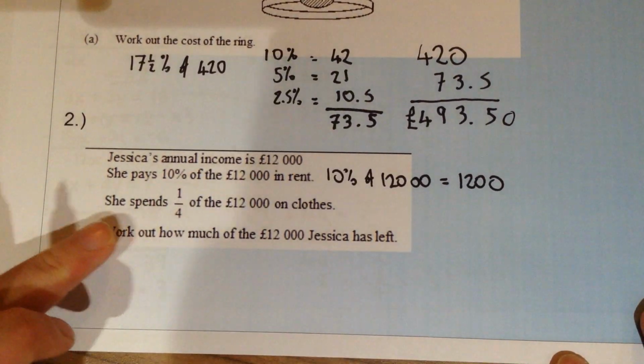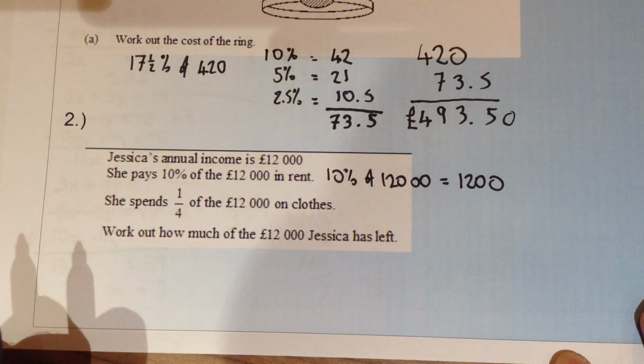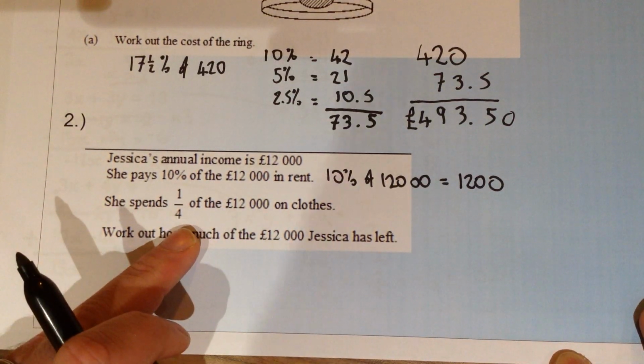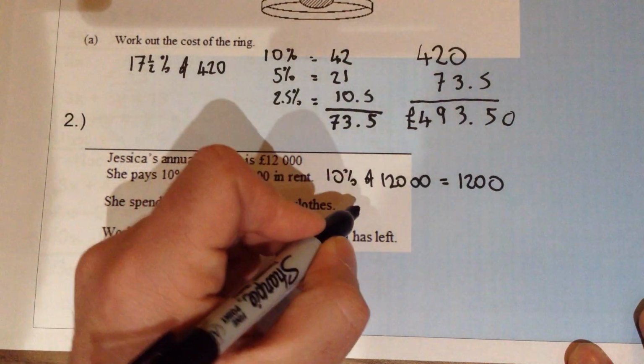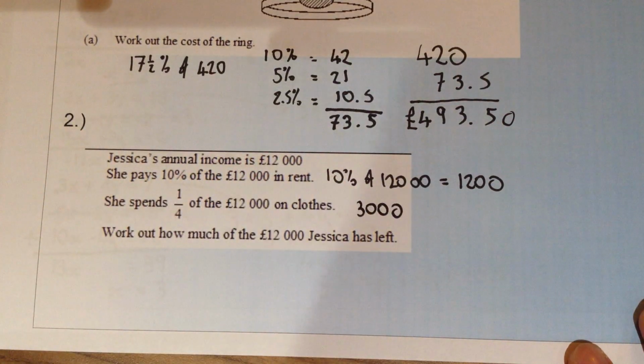It says she spends 1/4 of the £12,000, so read the questions carefully. It's half the original 12,000 on clothes. So to find 1/4 of something, we divide by 4. So that gives us 3,000 for that section.